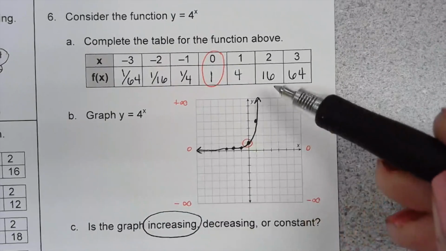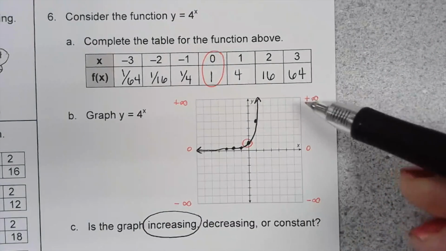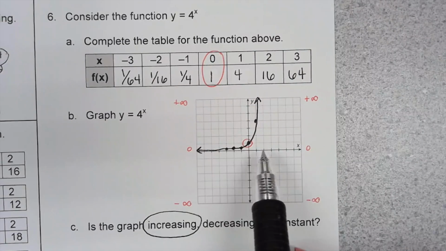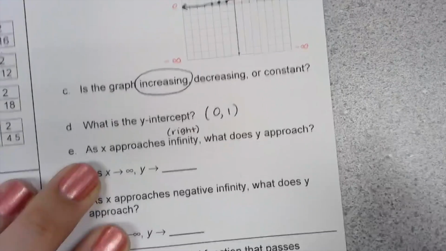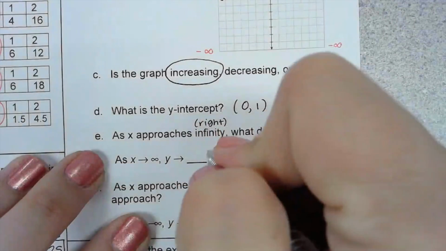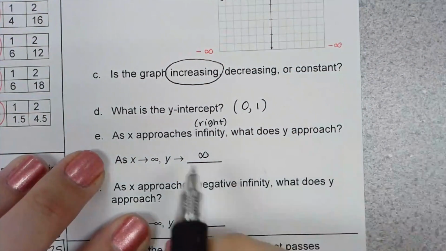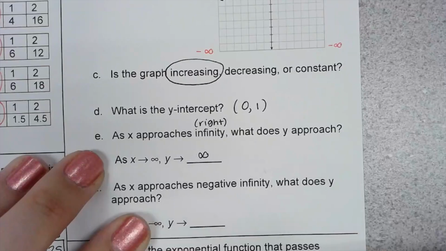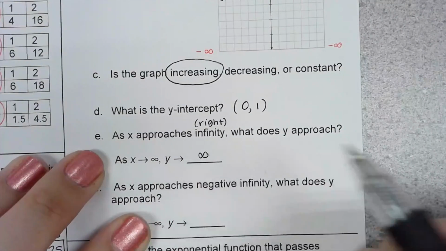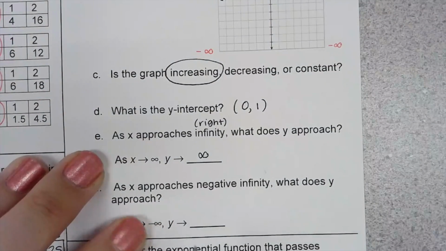See how the graph looks like it's going up forever and ever and ever? As x goes to the right, so from the middle of the graph, as you move your pencil to the right, x is approaching positive infinity. So as x approaches infinity, y approaches infinity. You can put the little plus sign out here in front if you want to, but if you don't put a plus sign out in front, it means it's positive, so you don't actually have to write it down.